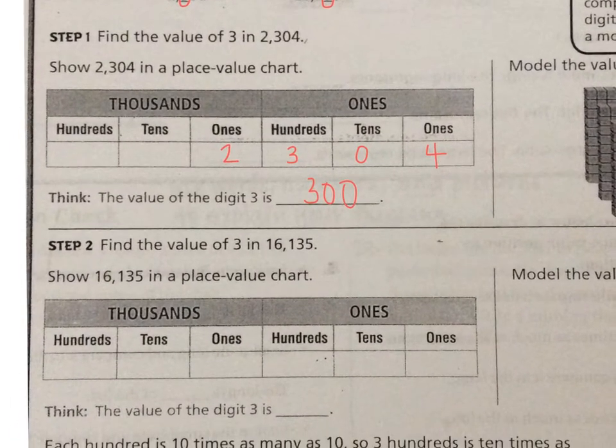Okay. Now, let's take a look at the next 3. This time, write 16,135 in the place value chart. What I like to do sometimes if I'm not sure is I start in the ones place on the right-hand side and I fill in the numbers this way. Okay. Kashyap, where's the 3 now?